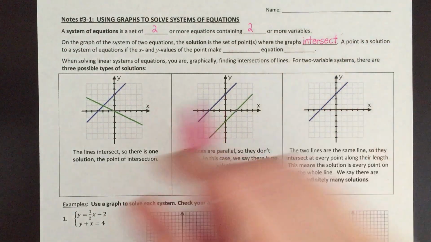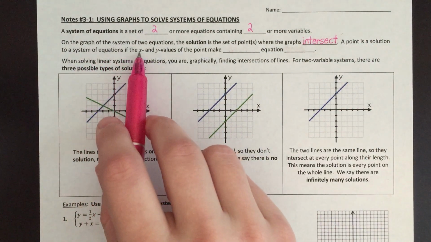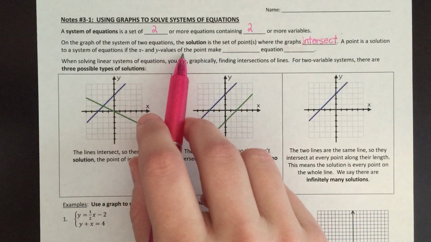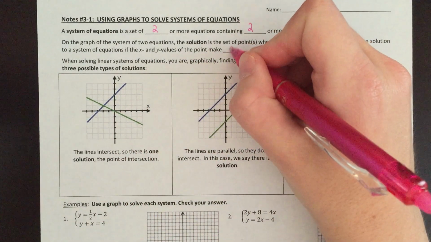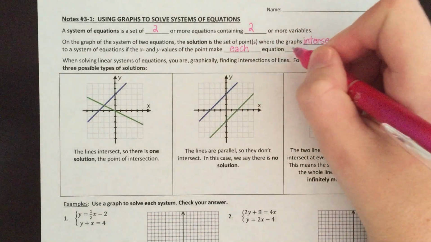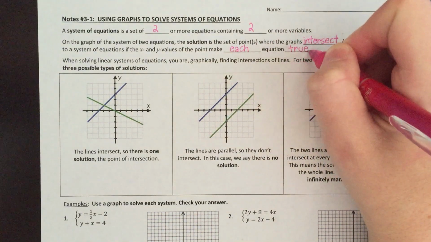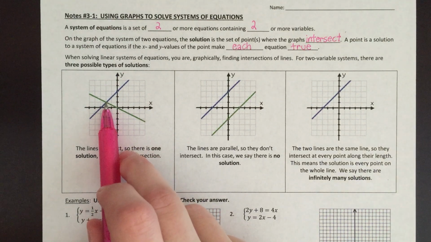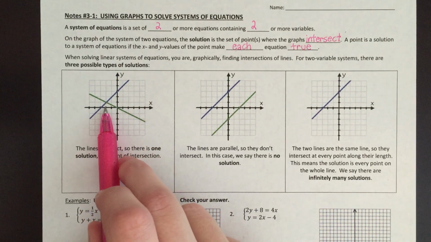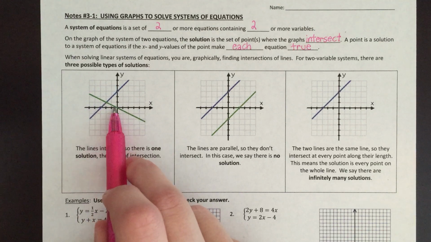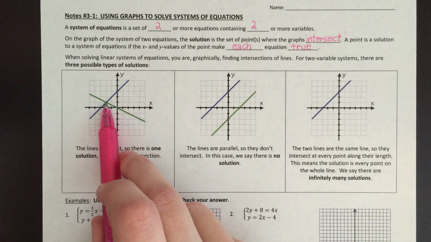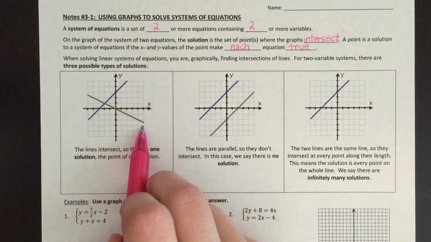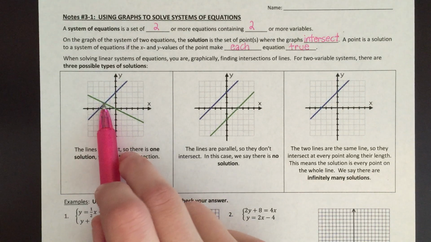A point is a solution to a system of equations if the x and y values of the point make each equation true. Look at this system of equations. I've got a point where these two lines intersect. This coordinate would be -2, +1. So this coordinate, -2, +1, should plug into both of these equations of these lines and work out.